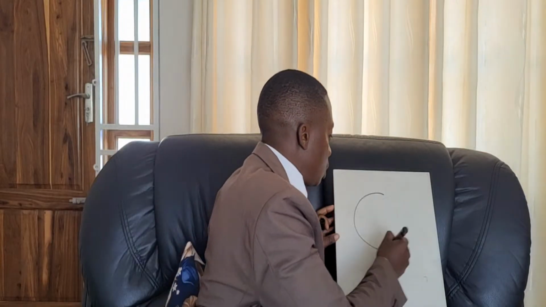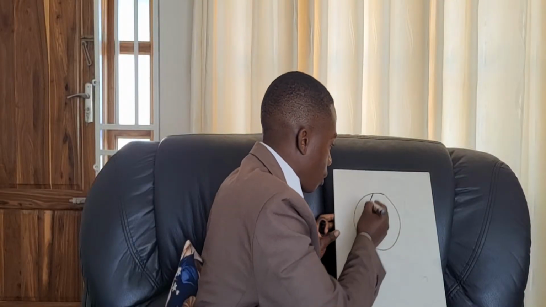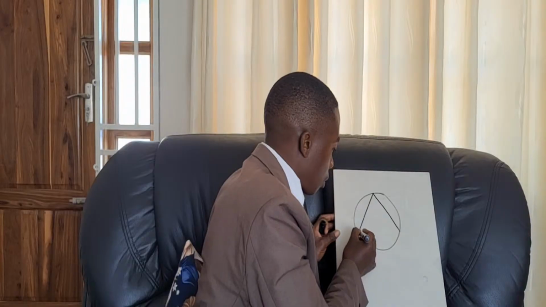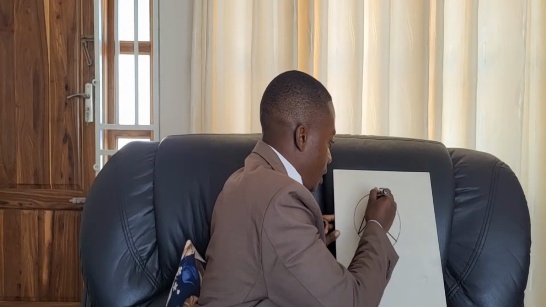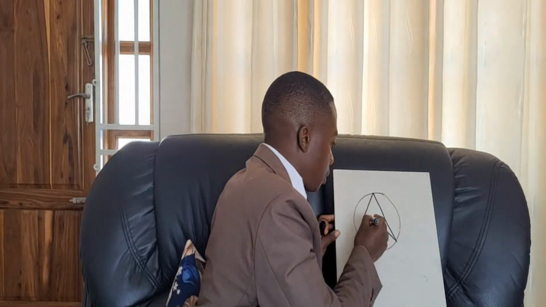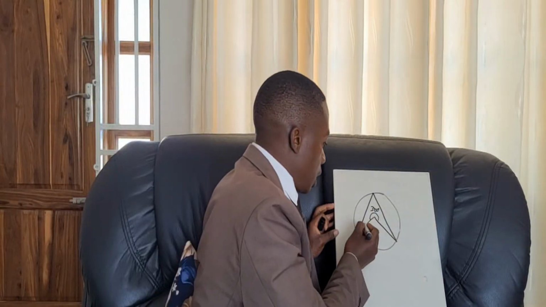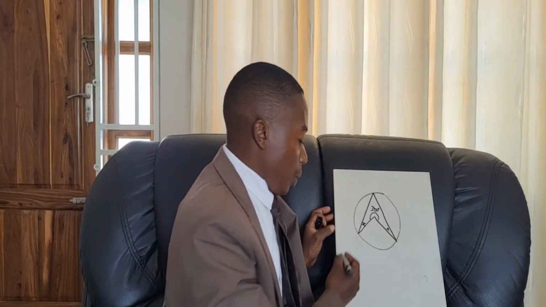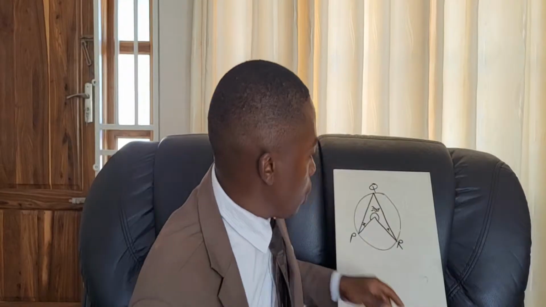Let me draw it so that I find PQR. This is 300 degrees, and this is x, this is x. They're asking us to find angle Q.